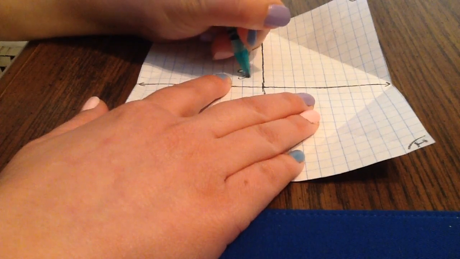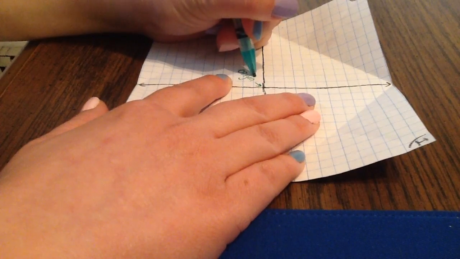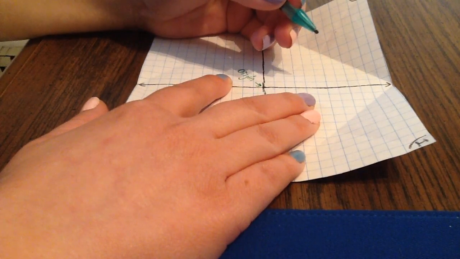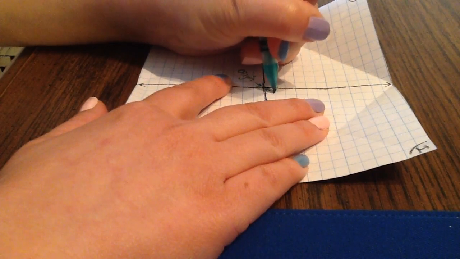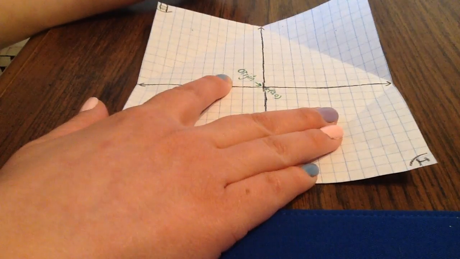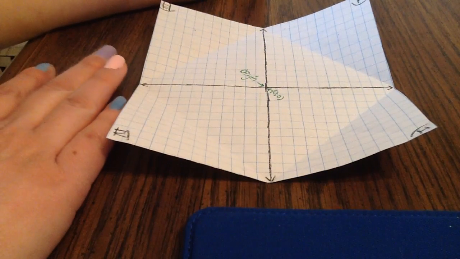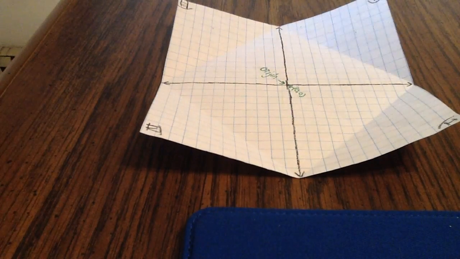The origin is always the intersection of your two axes, the x-axis and the y-axis. That is your origin, so if you hear that being talked about, that is right there. The coordinate of the origin is always 0, 0. So when you hear origin or 0, 0, that's the center of where the x-axis and the y-axis meet.